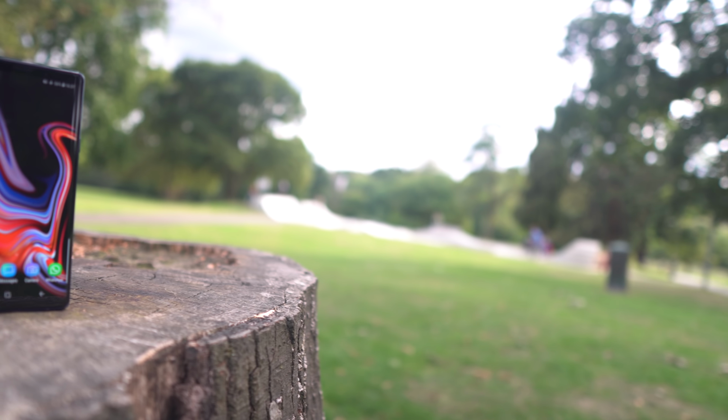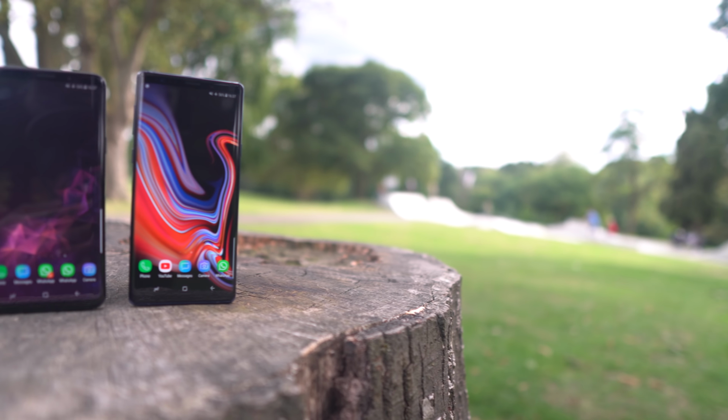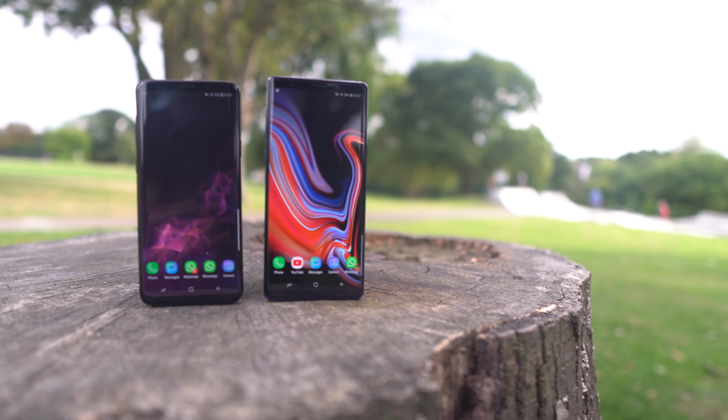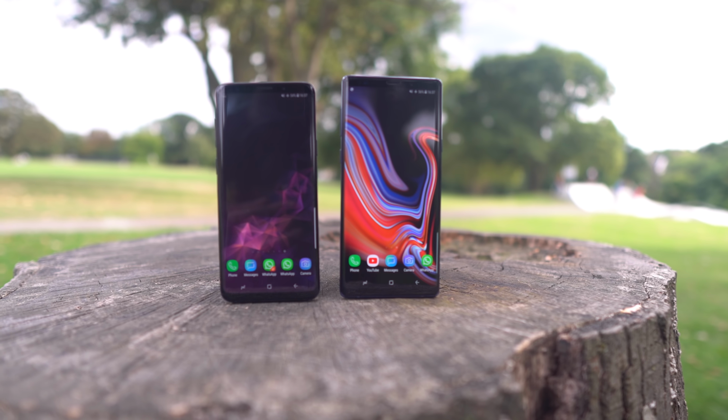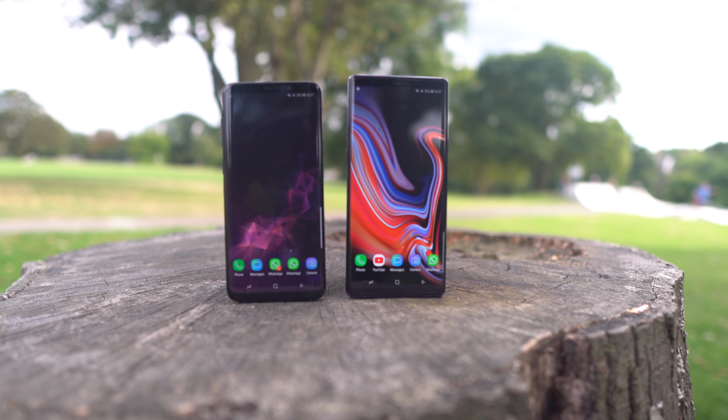And that's about it for me. This has been a very interesting in-house camera comparison on the photo side of these things. If you haven't already, check out the video camera comparison, which I will link in the end cards as well.